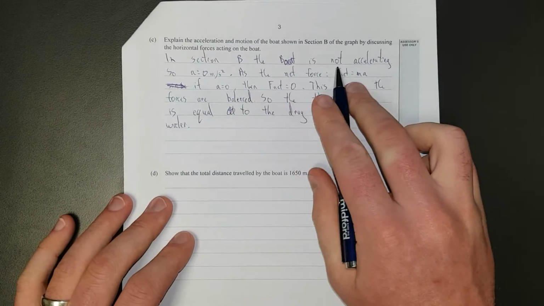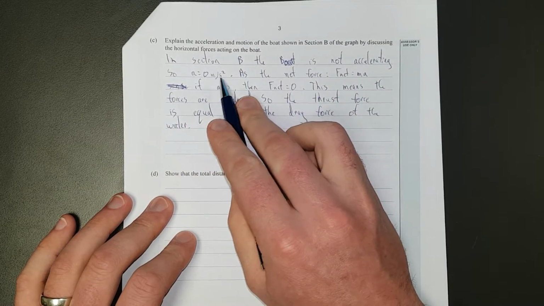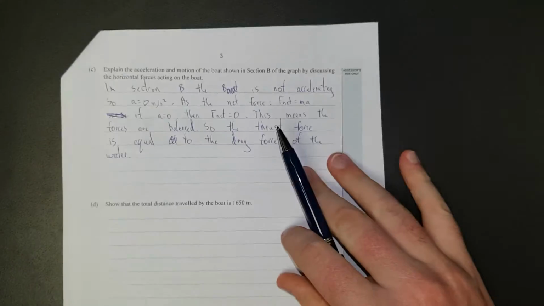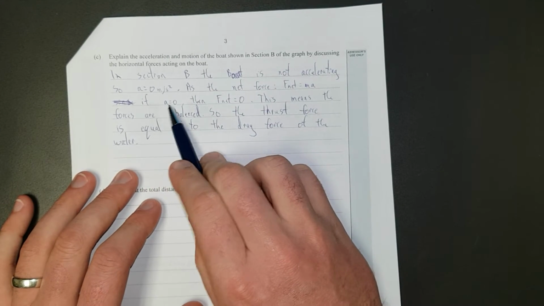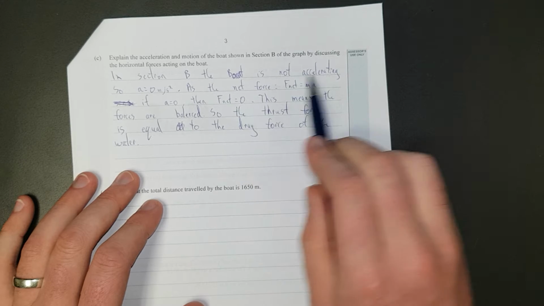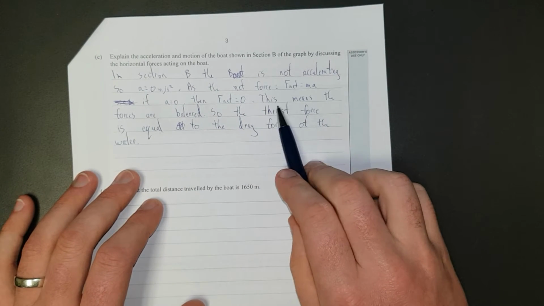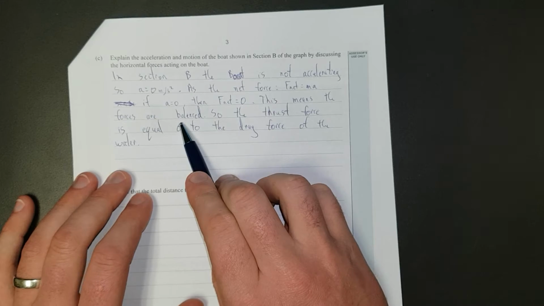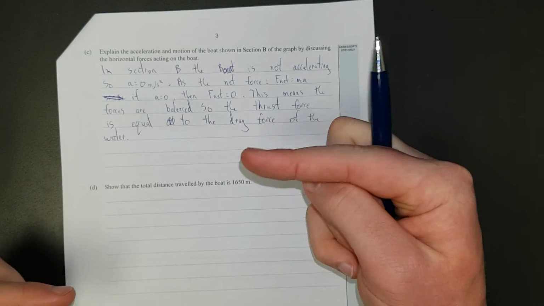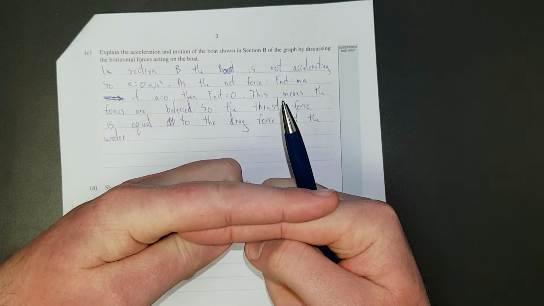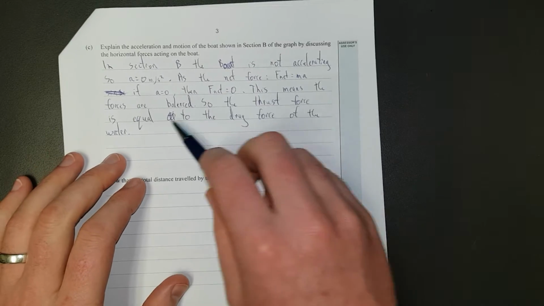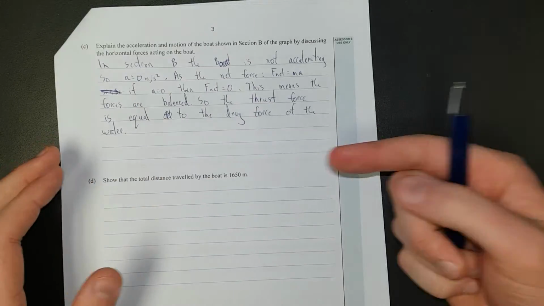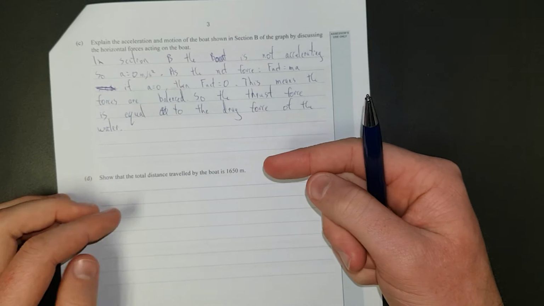Right, so I've said in section B the boat is not accelerating, so the acceleration equals 0 meters per second squared, as the net force is equal to mass times acceleration. I've just put MA, but it's mass times acceleration. If the acceleration equals 0, then the net force equals 0, because 0 times anything equals 0. This means the forces are balanced. One force is that way, one force is that way, they cancel out, or they add to 0. So the thrust force, the motor force, you can call it whatever you want, is equal to the drag force of the water.